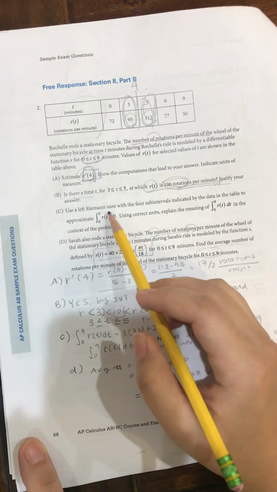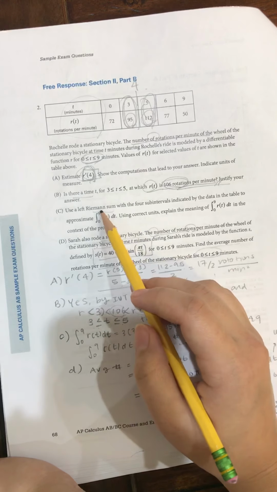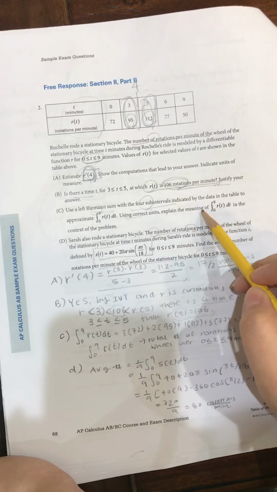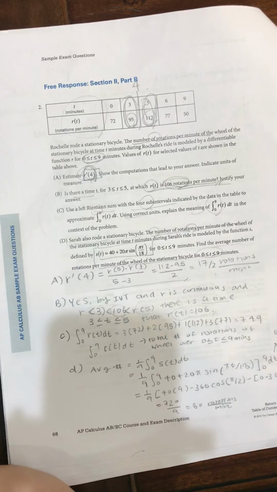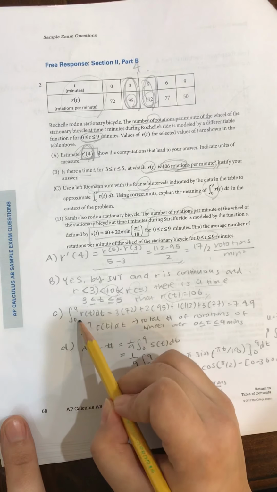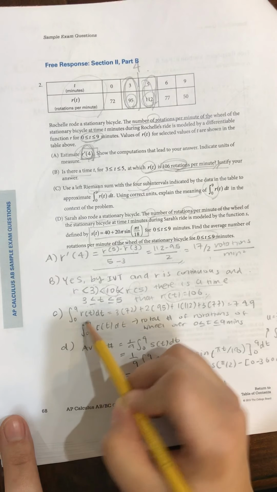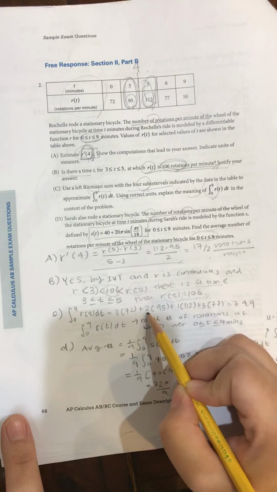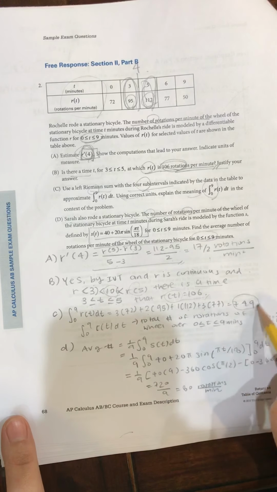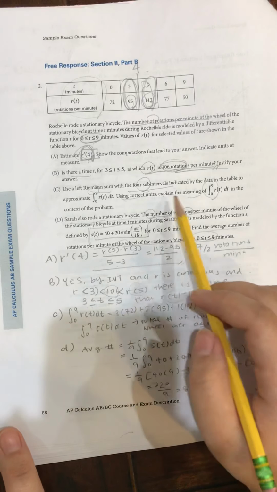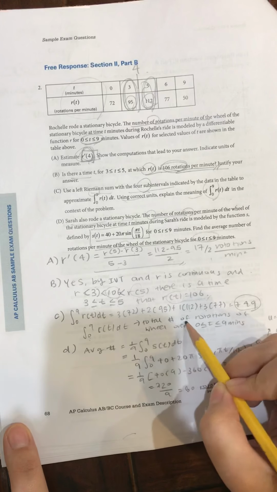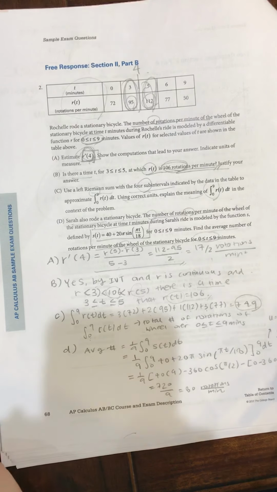And for C, it's asking us to use a left Riemann sum with 4 subintervals, and using correct units, explain the meaning of the integral from 0 to 9 of r of t dt in the context of the problem. I used the left Riemann sum formula and got 3 times 72 plus 2 times 95 plus 112 plus 3 times 77, and I got the whole number as 749. Using the context of this problem, the integral shows us the total number of rotations of the wheel over 0 to 9 minutes.